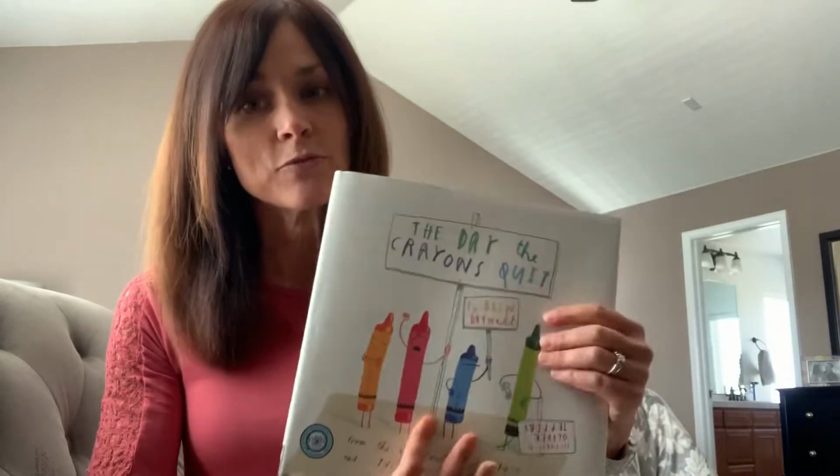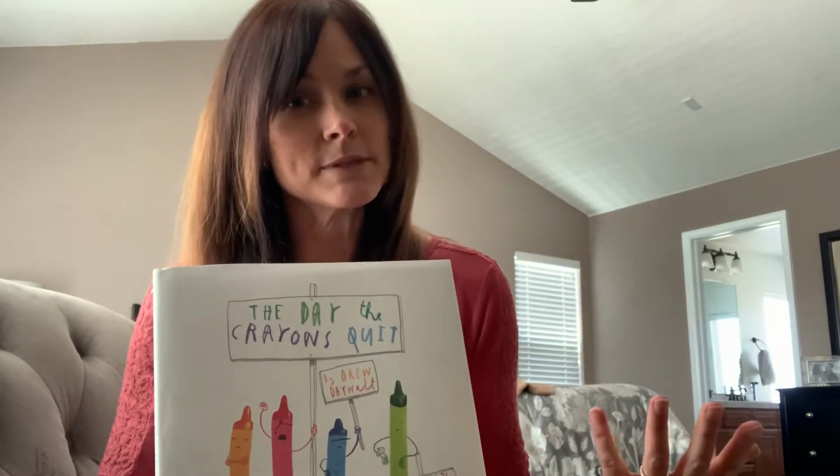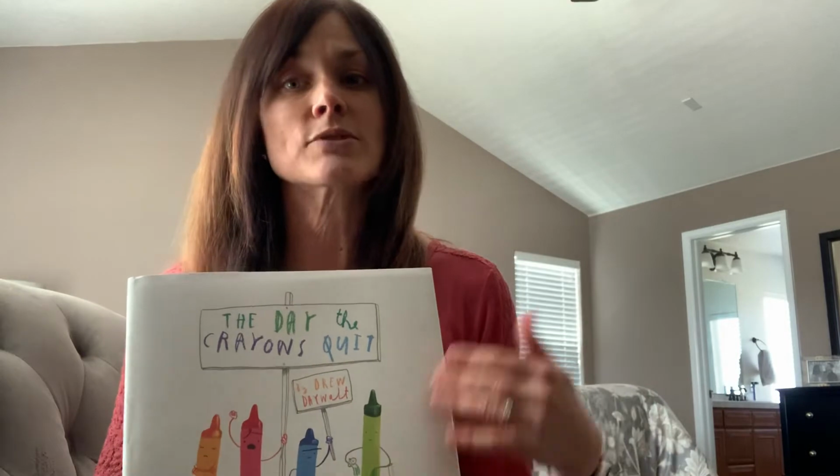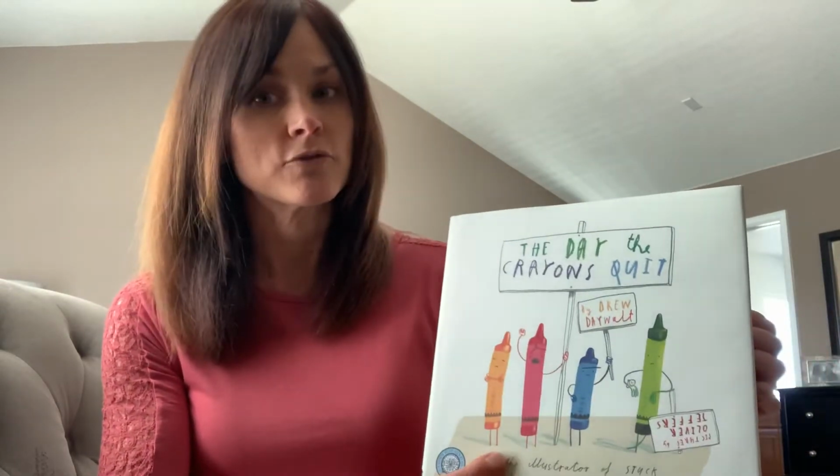I love all books, so I say that about every book I read. But we're going to read through this and be thinking as we're reading about what kind of problem comes up in this story, and then how does the character work through it to solve it. So The Day the Crayons Quit by Drew Daywalt.